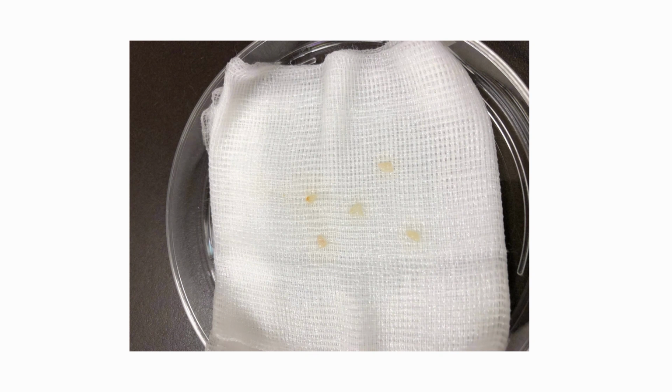It's a method that is not really painful. There's a bit of a tingling, and because the split is at the basement membrane, it doesn't go deeper. That's why it doesn't leave a scar.